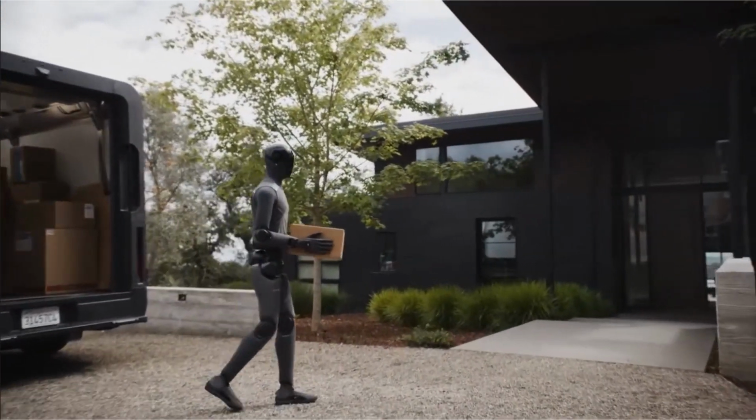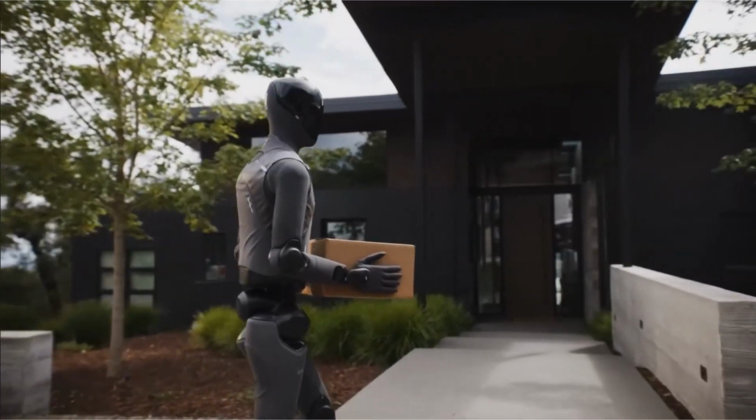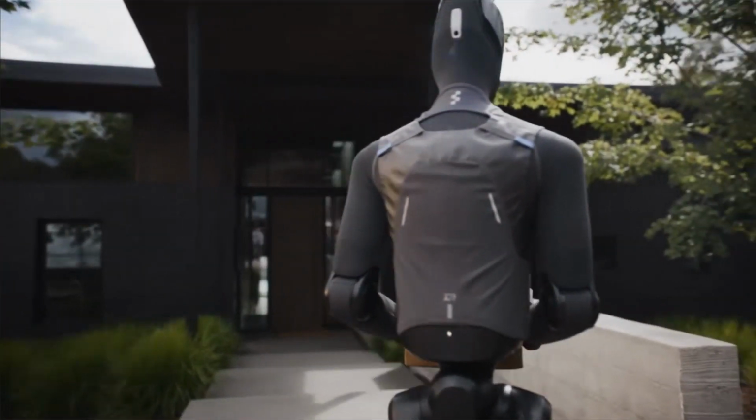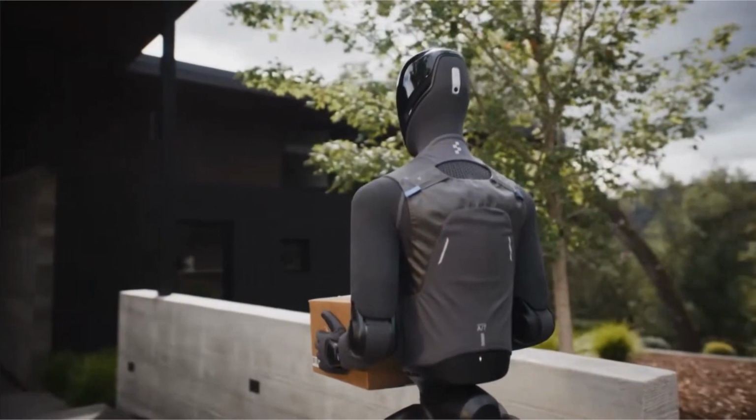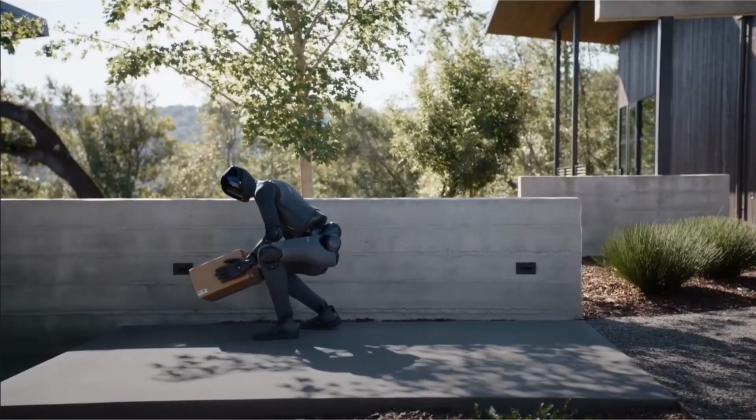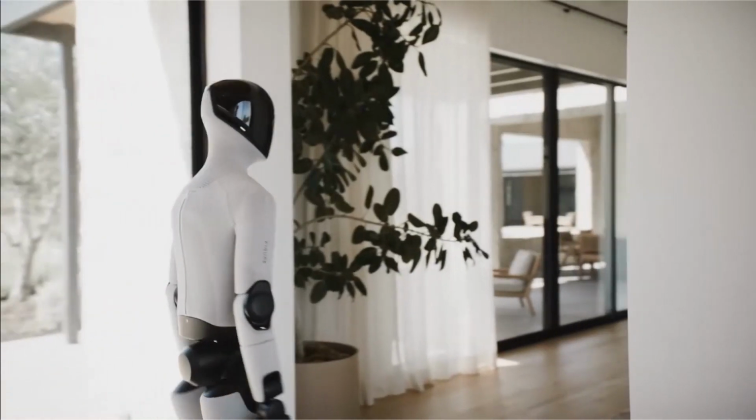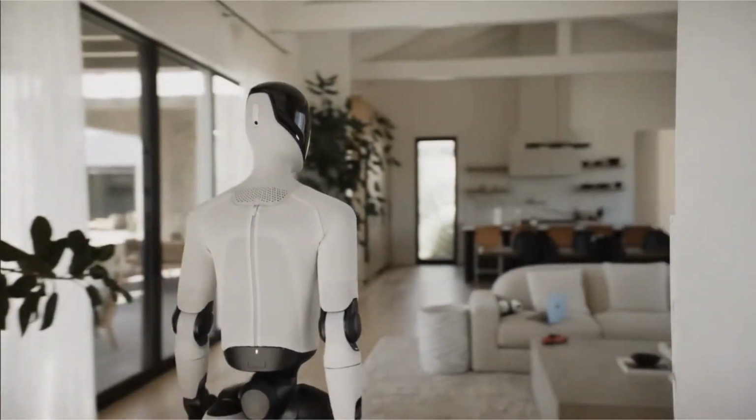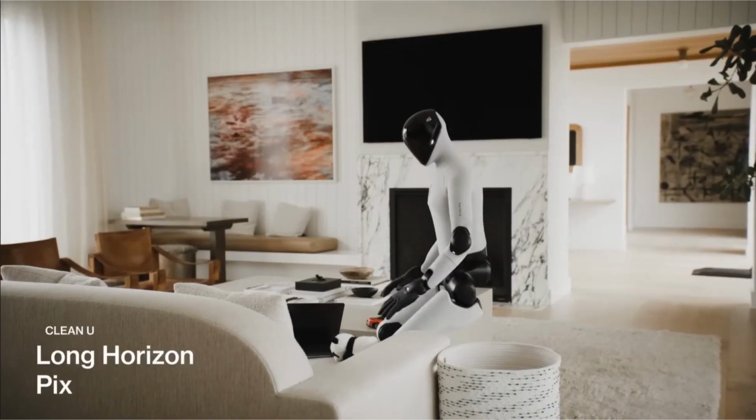The demo was very polished and staged, with hard cuts, so it's uncertain if the robot can perform all these actions continuously and autonomously without errors. Regardless, it offers a glimpse into a near future where affordable humanoid robots help with household tasks.